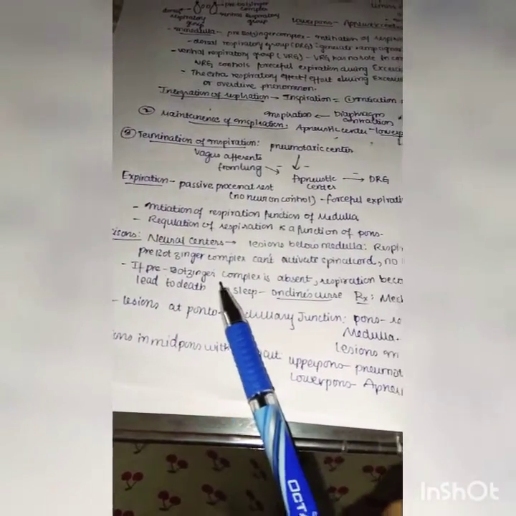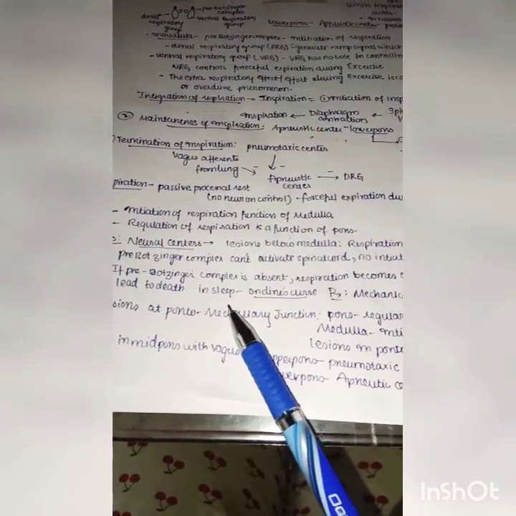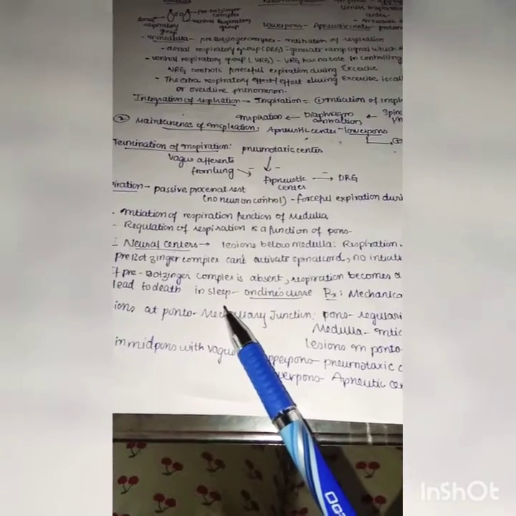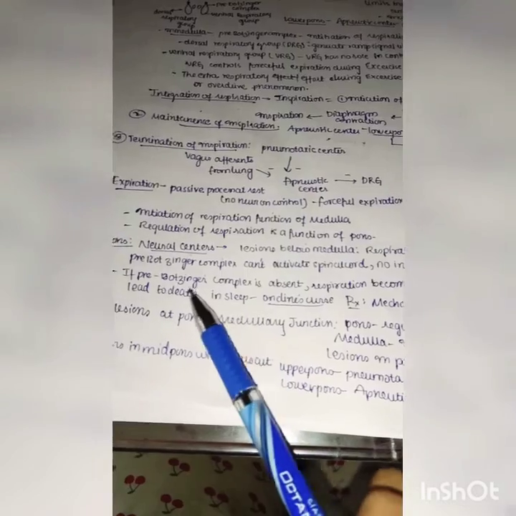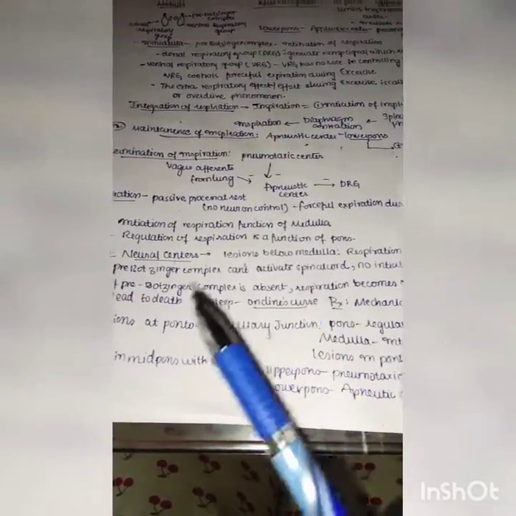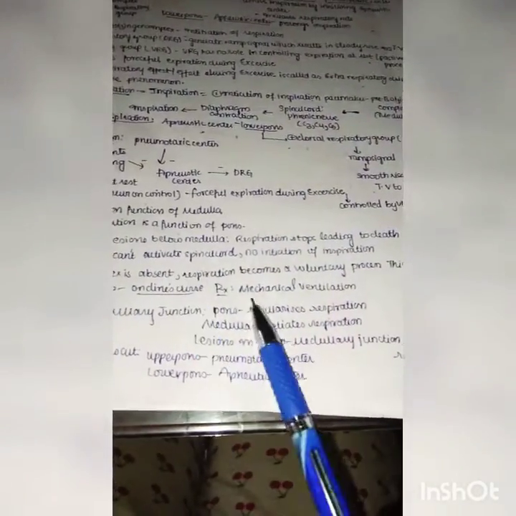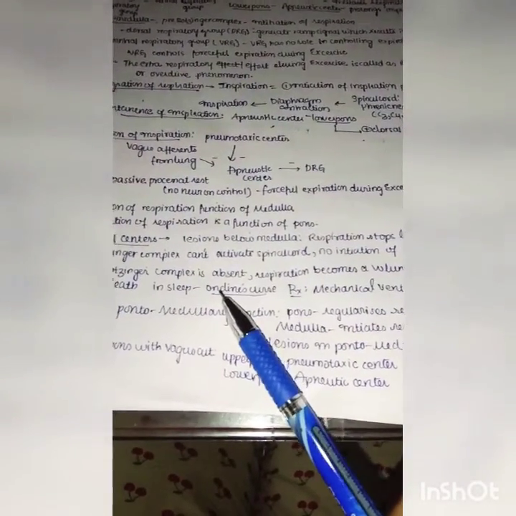Next, if the pre-Botzinger complex is absent, respiration becomes a voluntary process. This can lead to death in sleep. If respiration is involuntary, we always need to think about it. Normally, even in sleep our pre-Botzinger complex takes care of respiration, but in this kind of person, if the pre-Botzinger complex is absent, then in sleep they may die because they will not think about respiration in sleep. This is called Ondine's curse. The treatment for this is mechanical ventilation. In these people, even in sleep, they can respire only if we give mechanical artificial ventilation.